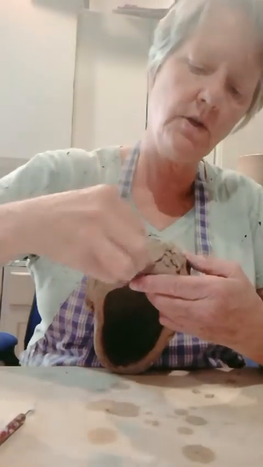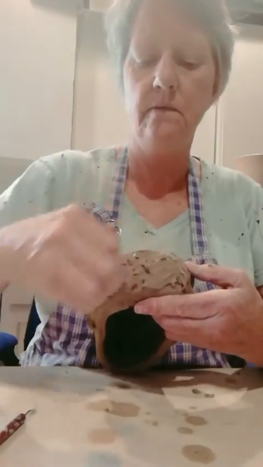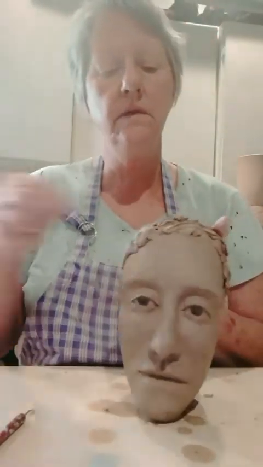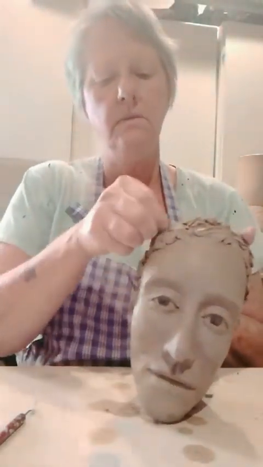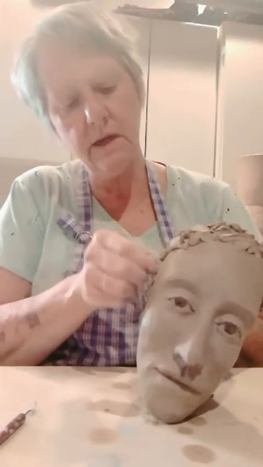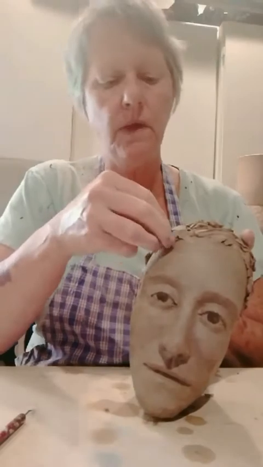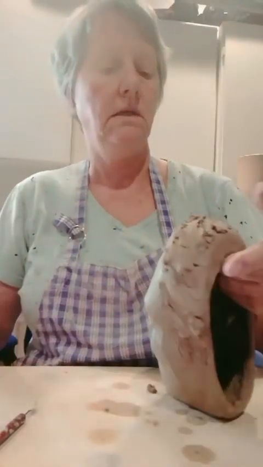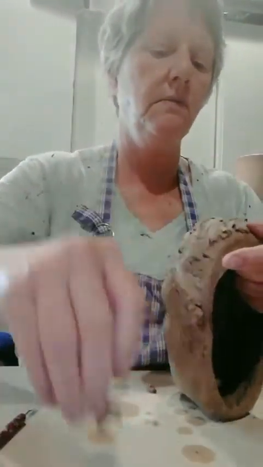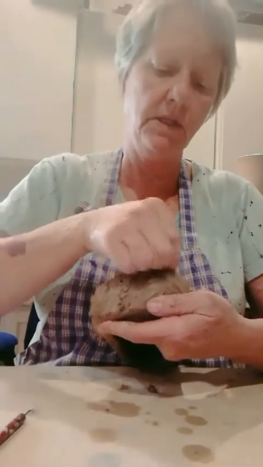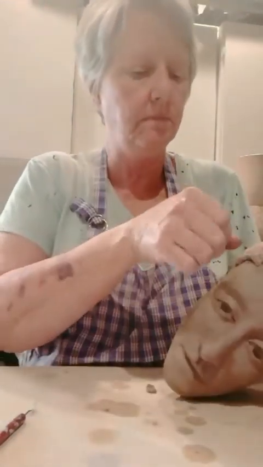So make sure you get the dimension of that when you put that in. And coming this way, pulling back and away from that hairline. Okay, and that just roughly, for me, gives me the movement and the dimensionality of that hair.